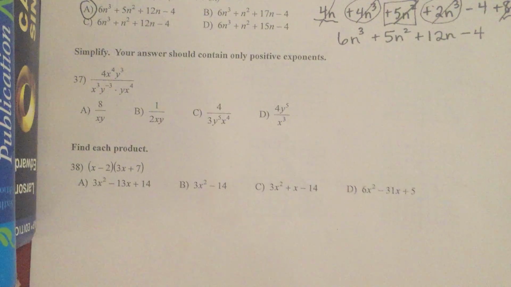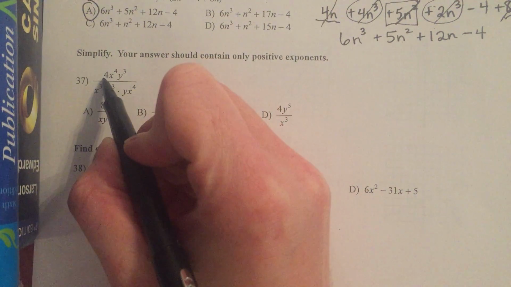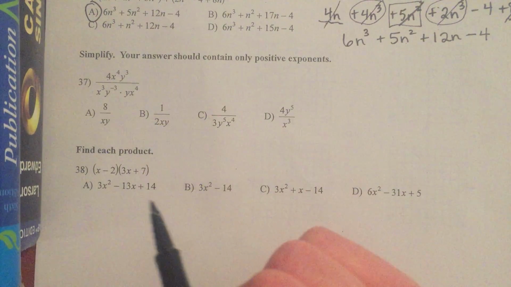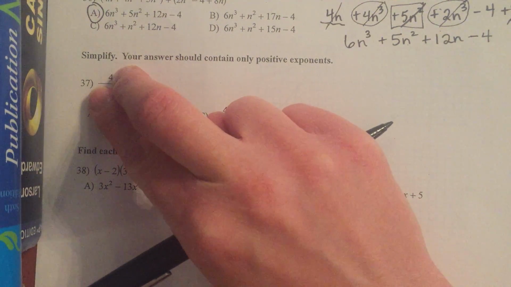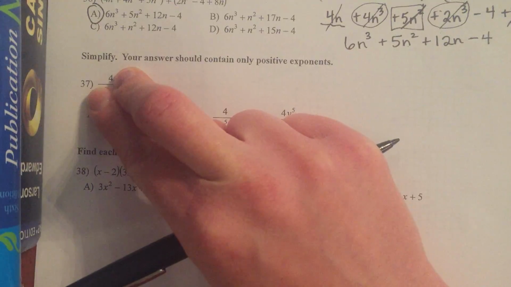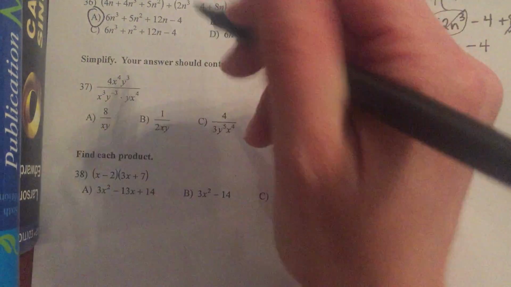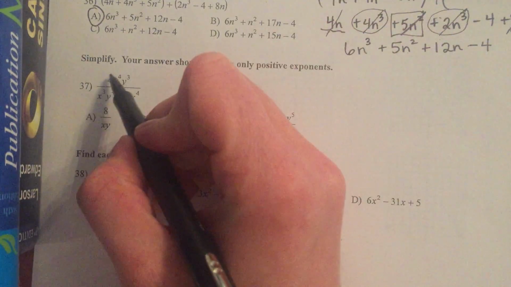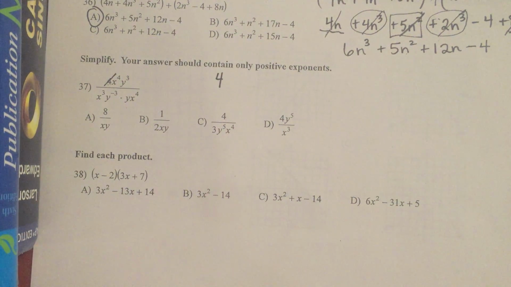So that's what we're going to work on here. I have a coefficient of 4. It's the only coefficient in the whole problem. So imagine I cover up everything else. What do I see? A 4. Well, so what am I going to write down? A 4. That doesn't change. I'm going to cross it out now that I've used it.